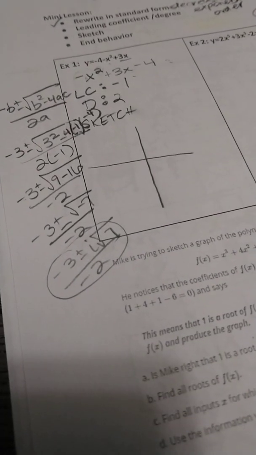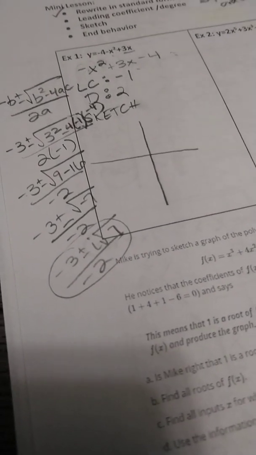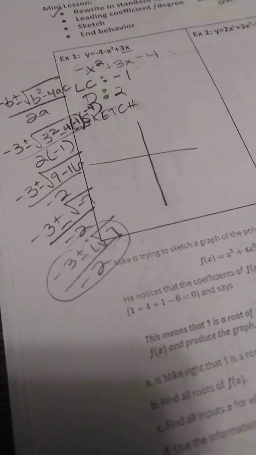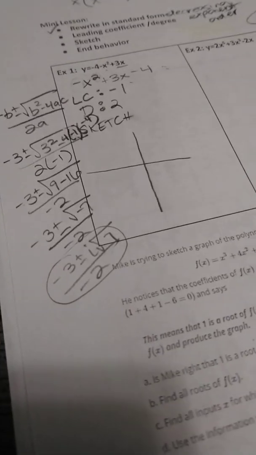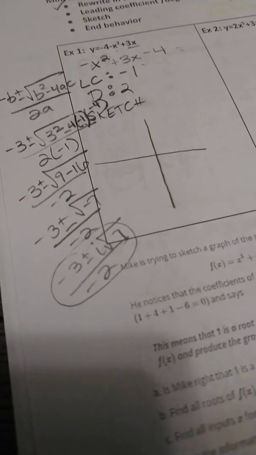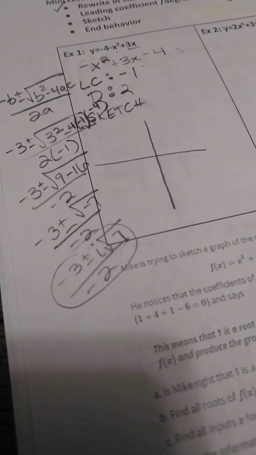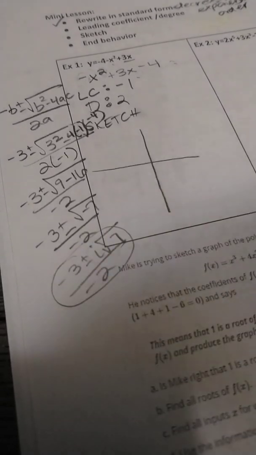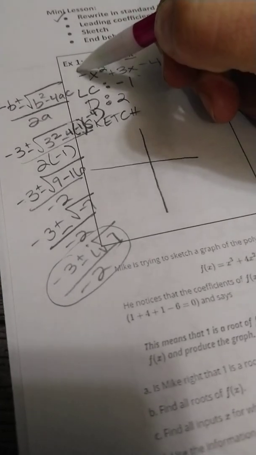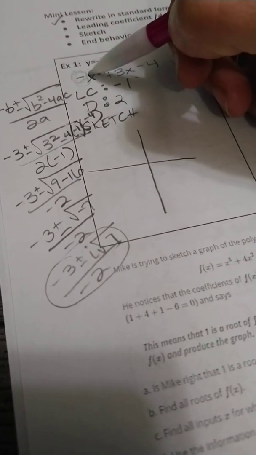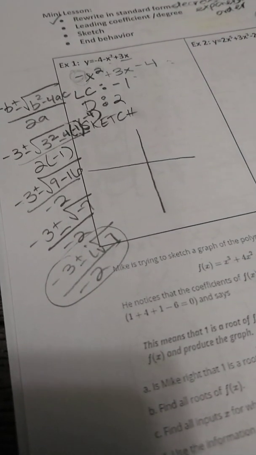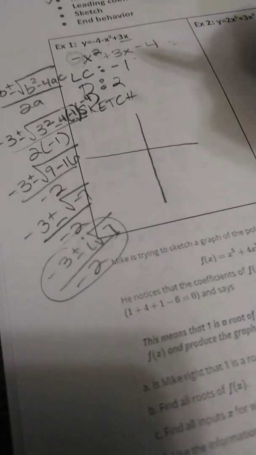All this is going to tell me is that it's not going to touch the x-axis. That's all it's going to tell me. Really wasn't much help, but it's not going to touch the x-axis. Okay? My next thing is, I know it's going to be facing down because of this leading coefficient being negative. Okay, so I know it's going to be facing down. And now I've got to figure out kind of where it hits.